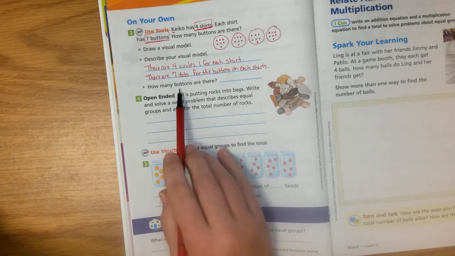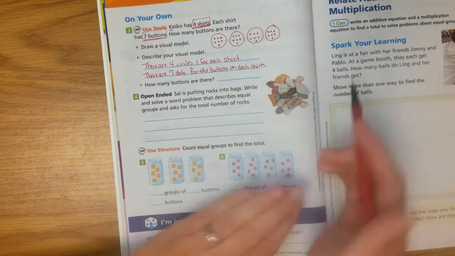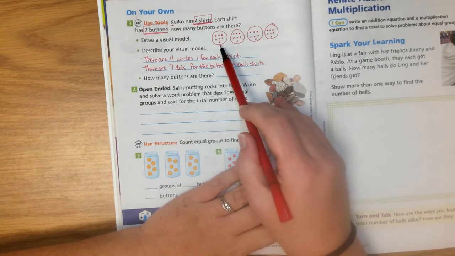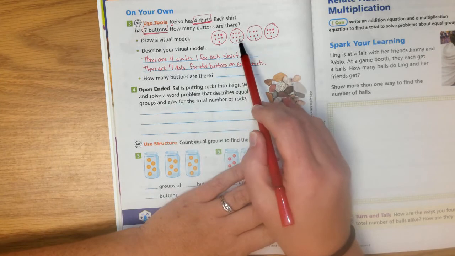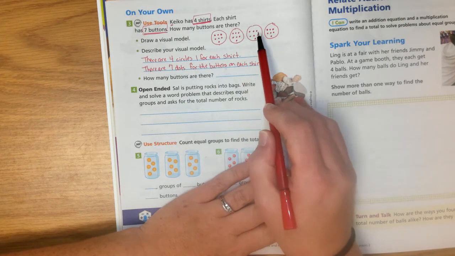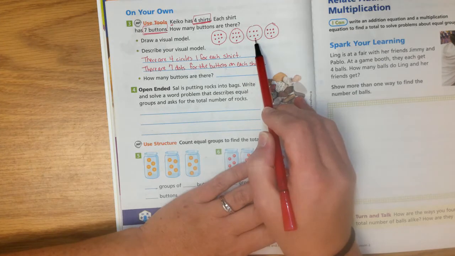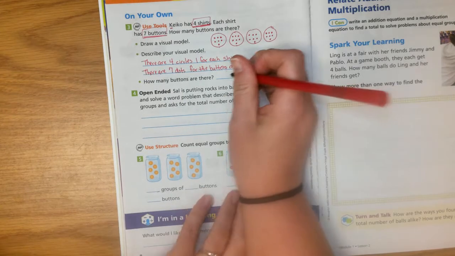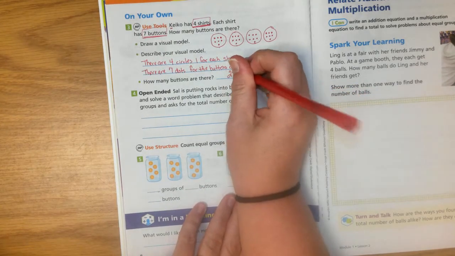And then how are we going to find out how many buttons are there? Well, I need to count by 7s. So I have 7, and 7 and 7 is 14. 14 plus 7 is 21. 21 plus 7 is 28. So there are 28 buttons, and I'm going to have you check me.